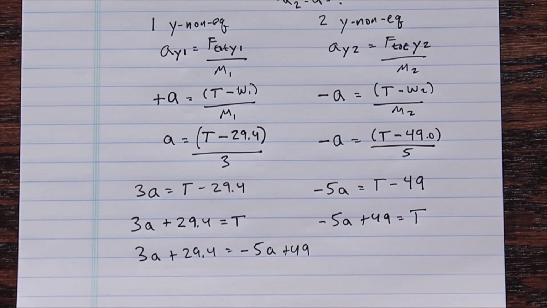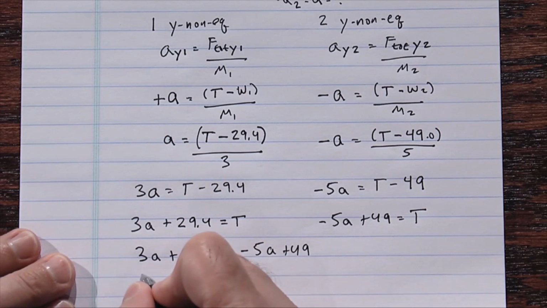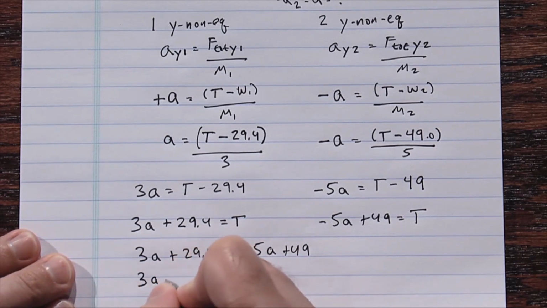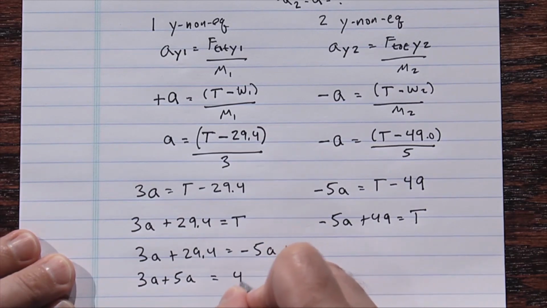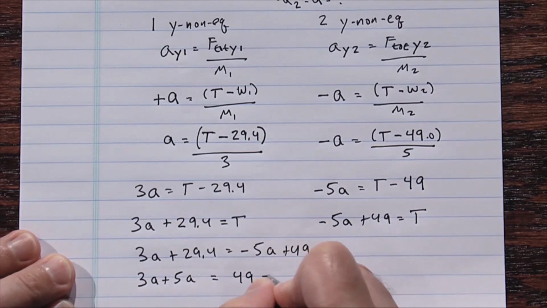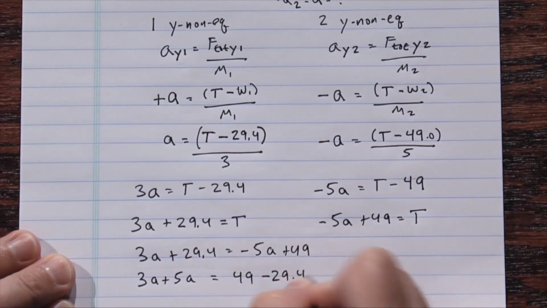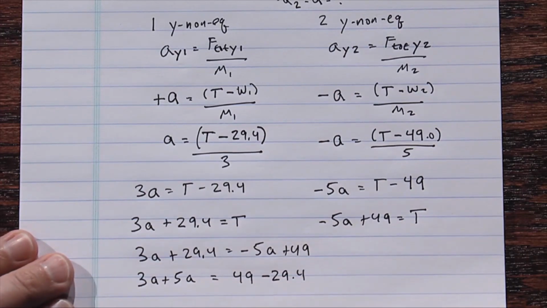What do? Well, I'll add 5a to both sides, and I'll subtract 29.4 from both sides. And I'll have 3a plus 5a is equal to 49 minus 29.4. I'll rewrite what we have so far.